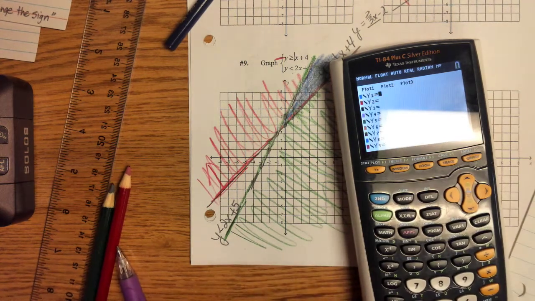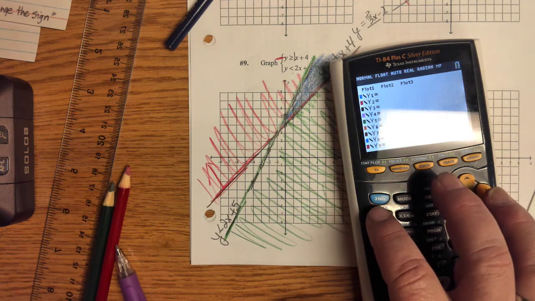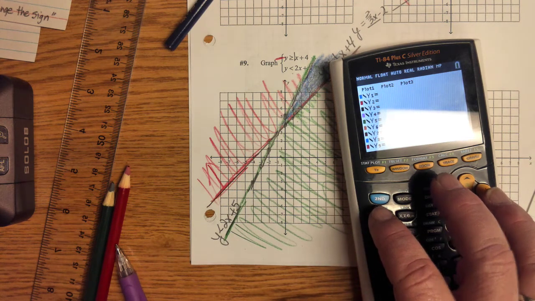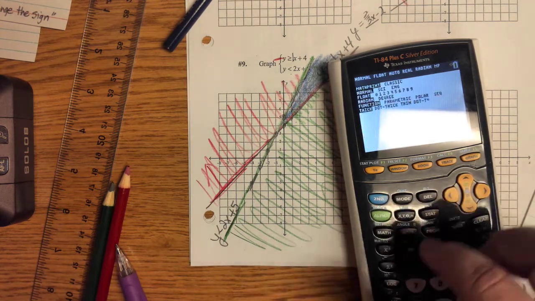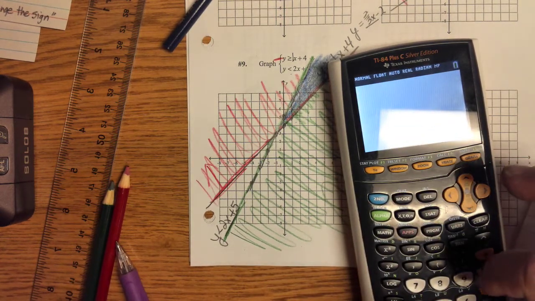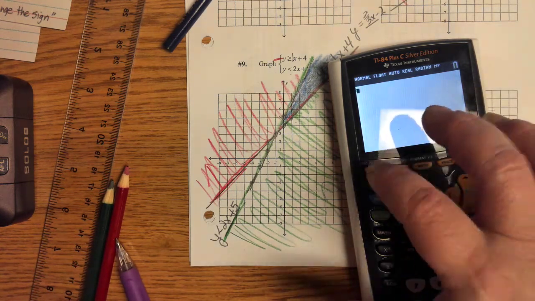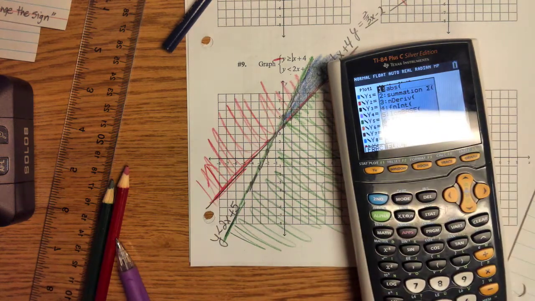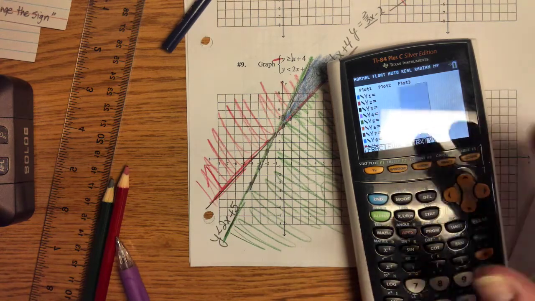All right, let's see here. If I go over and highlight that, and I'm trying to remember... no. Nope.